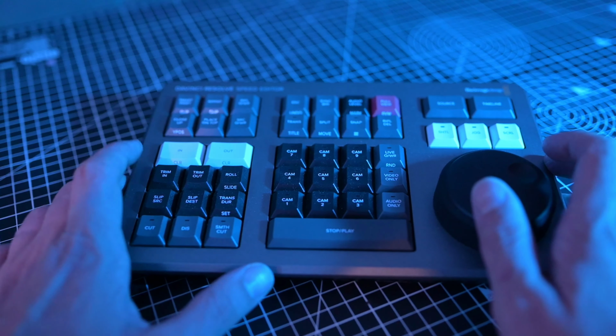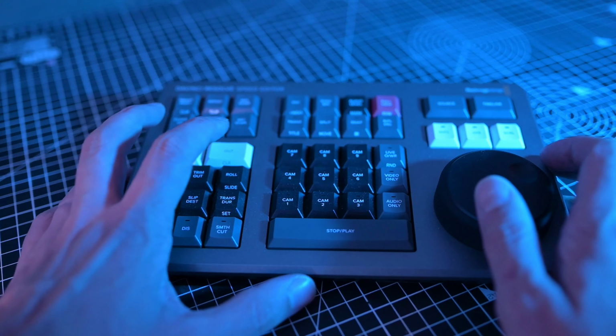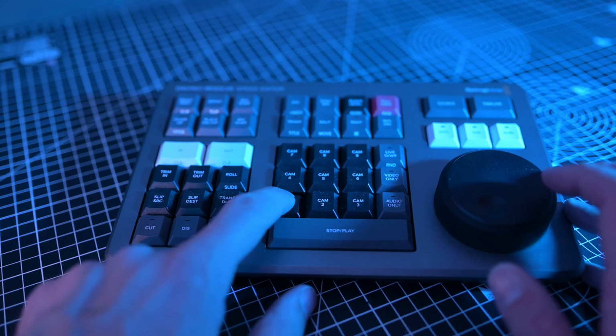On the left hand side, you've got in and out points, so setting where you want to start your clip, where you want to end your clip, and then you can move all of that into your timeline or make adjustments when you're actually editing in the timeline. You can control things by pressing a button and then moving the jog wheel so that it moves one end of the clip or the other. So you can make small adjustments forward or backwards.